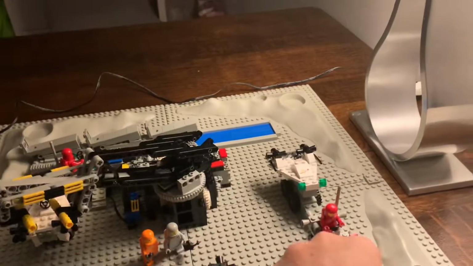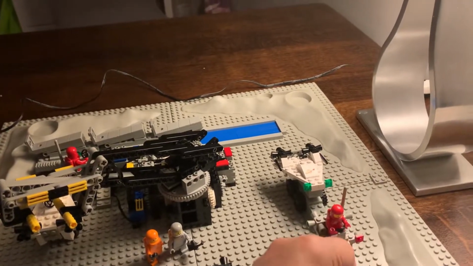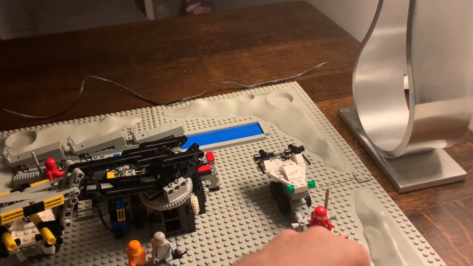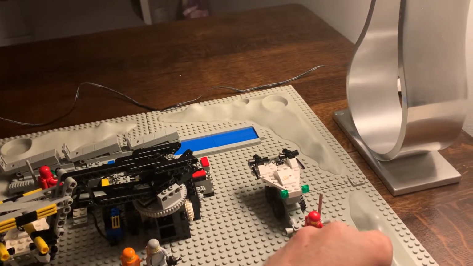Oh, how did this guy get knocked over? Sorry, I didn't even notice he was knocked over. Maybe the shuttle arm hit that. I wasn't even paying attention. Put it over here.